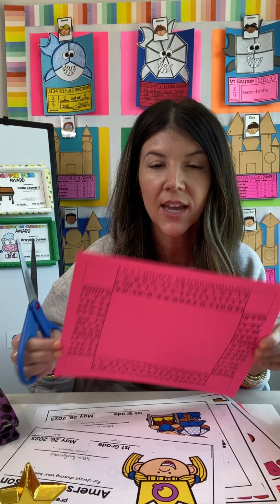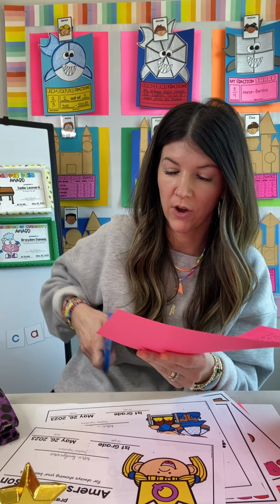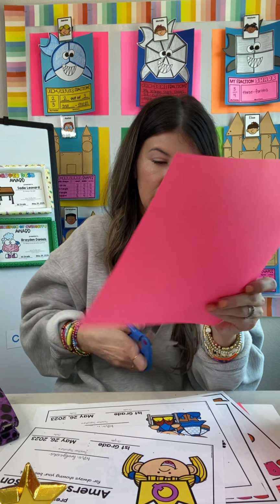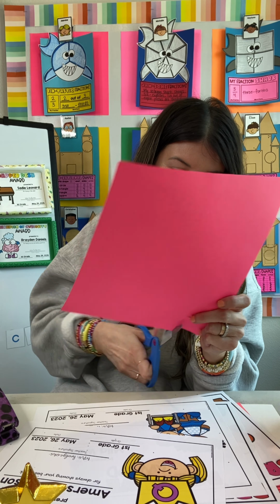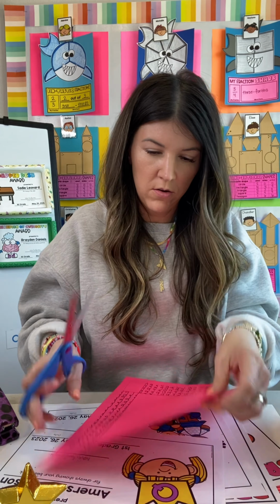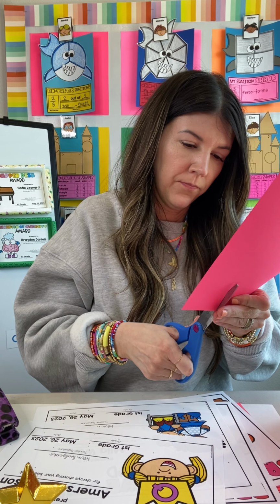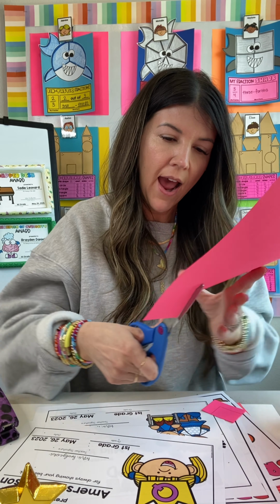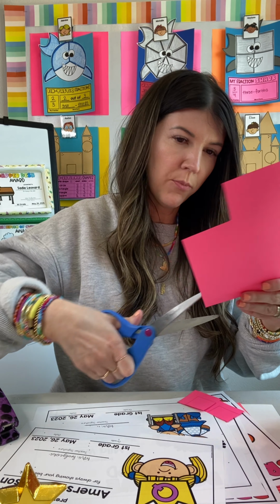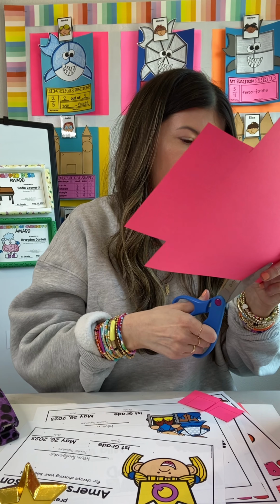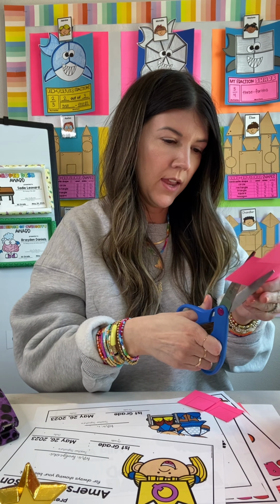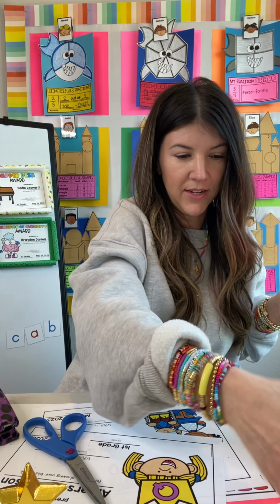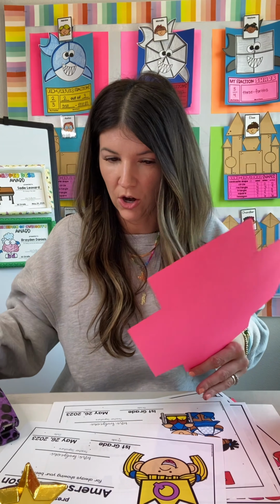You can have your students cut these, or you can send it home with a parent volunteer and ask them to cut these for you. So you're just going to cut the corners off. I think it would be fun for students to help with this, and you can let them know that they're making a picture frame for their award. It's going to make them anticipate their end of the year award even more.